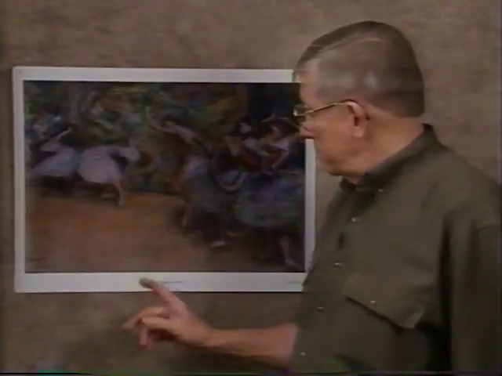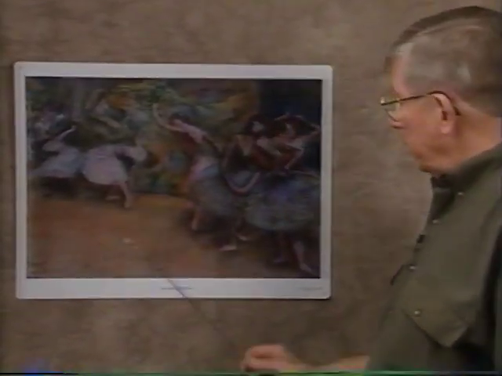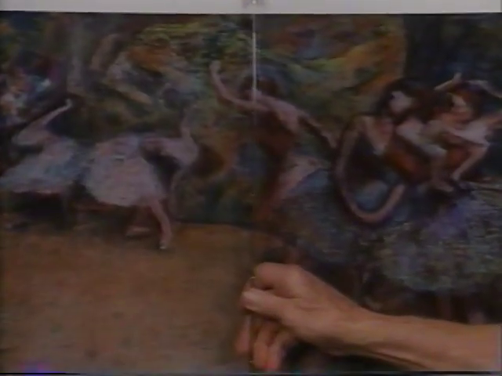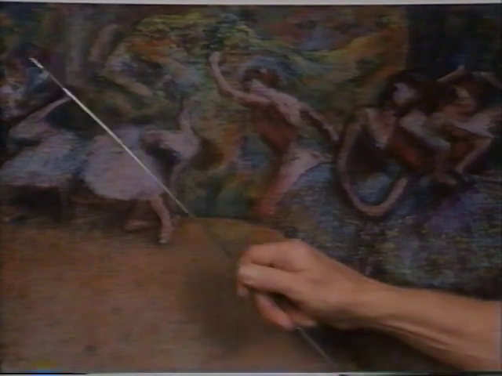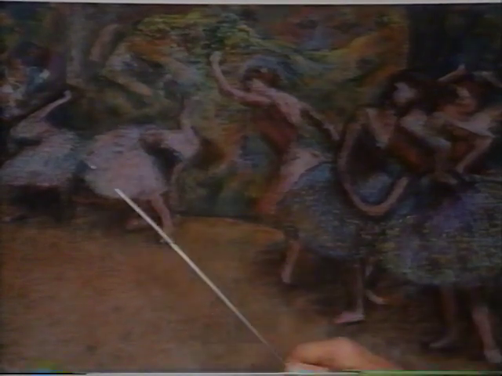Edgar Degas, in his pastel, used practically all of the principles of design in order to make one unified statement. He used balance, asymmetrical balance. See, if we divide this up, smaller here, bigger on this side, more activity over here. He used movement. All of these parts move. The values move, the colors move.